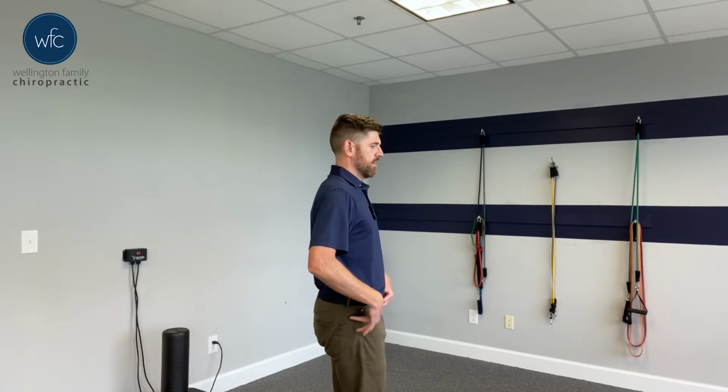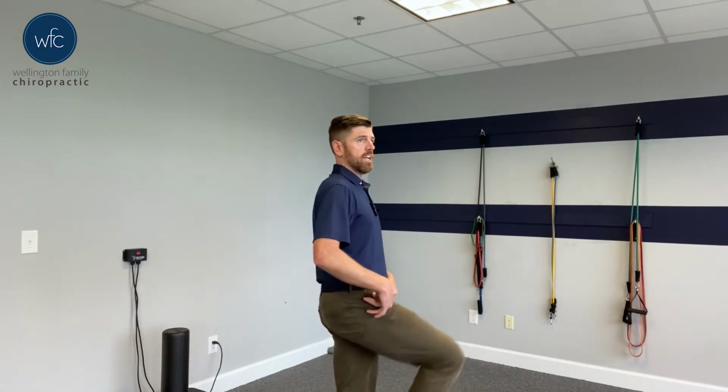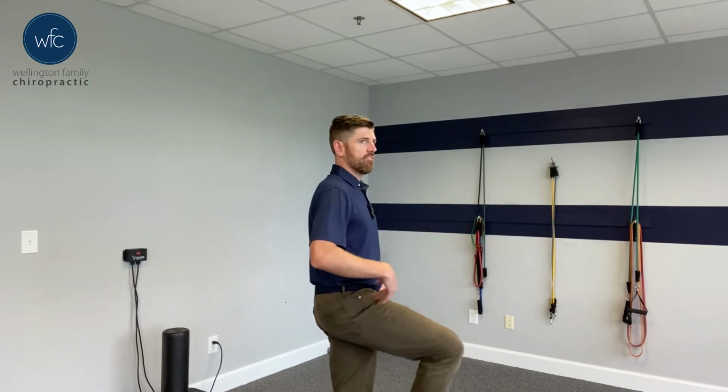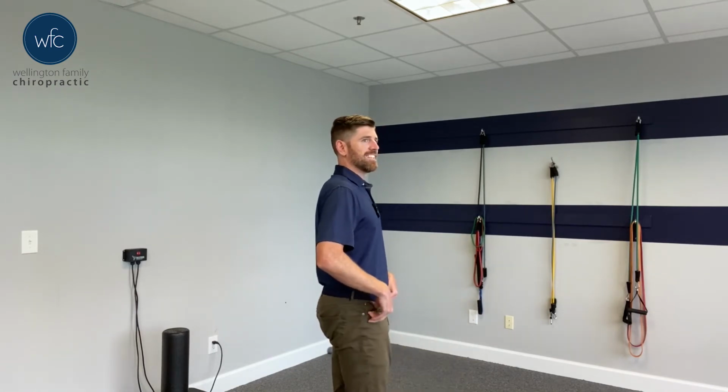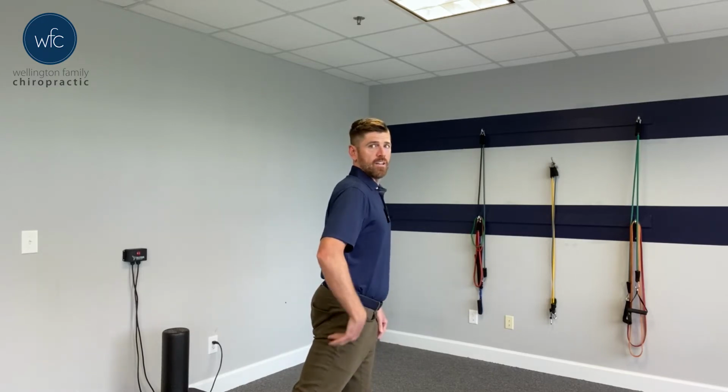If we talk about this plane of movement, this would be flexion. If my knee is moving forward in front of my body, front F, flexion of the hip. That's how I always describe it to my patients. Front, flexion. And then extension of the hip is the knee moving behind my body.